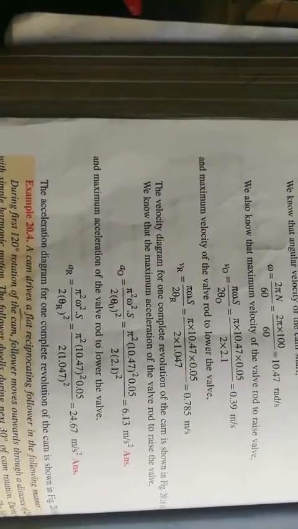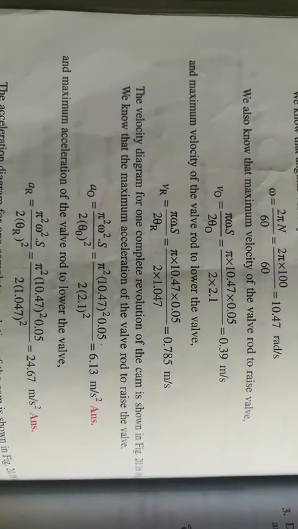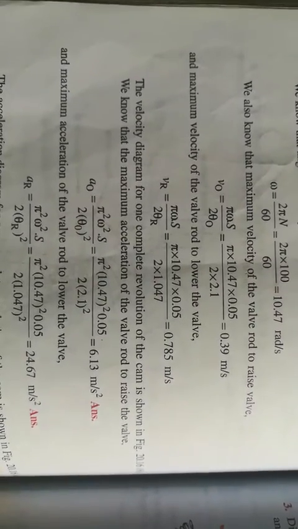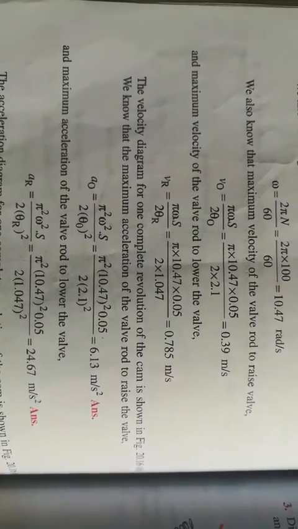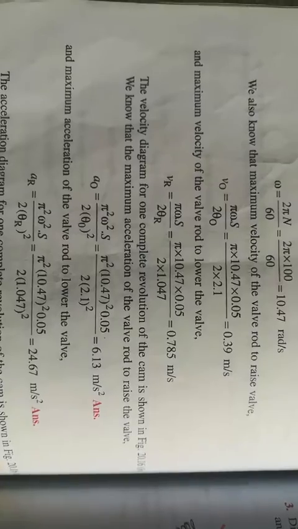The acceleration diagram for one complete revolution of the cam is shown in the figure. Finally, the acceleration at outstroke is 6.13 meters per second square, and a r, the acceleration at return stroke, is 24.67 meters per second square. Right, this is the calculation of the cam. Up to this, your problems are practiced in this manner. You can practice all problems. Clear?